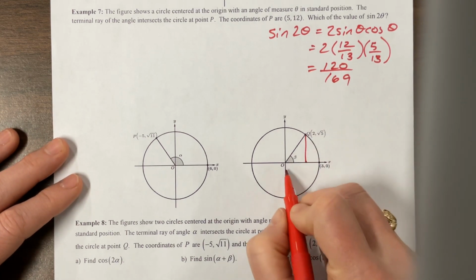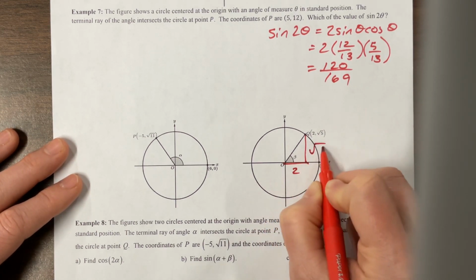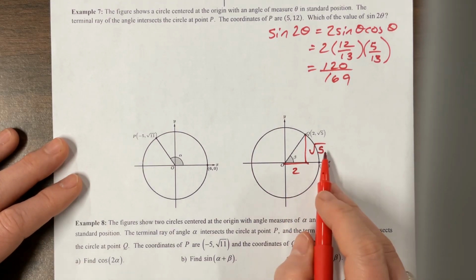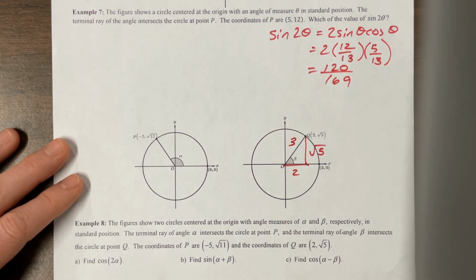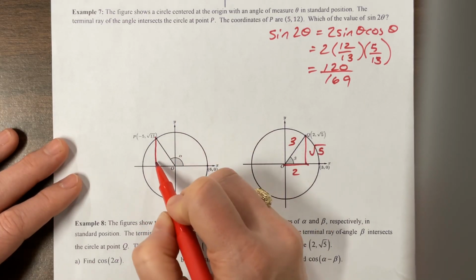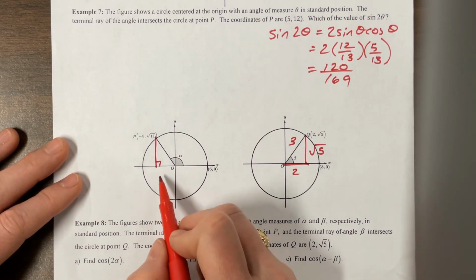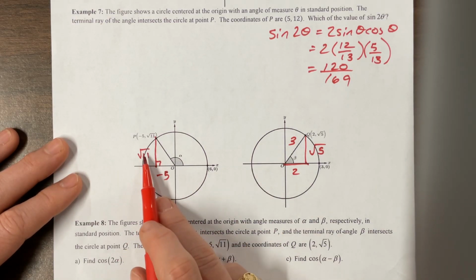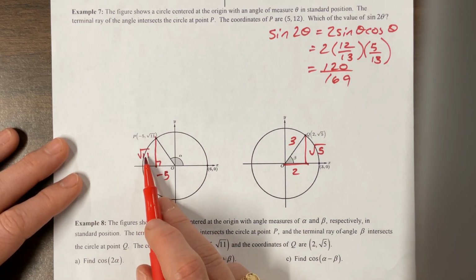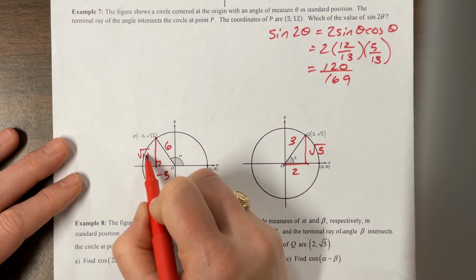Okay, so let me label these little triangles. This is 2, this is root 5. Square this is 4, square this is 5, so this would be 9, and the square root of that is 3. This one right here, -5 is the x, root 11. 5 squared is 25 plus 11 is, oh, that's convenient, 36. So the square root of that is 6.